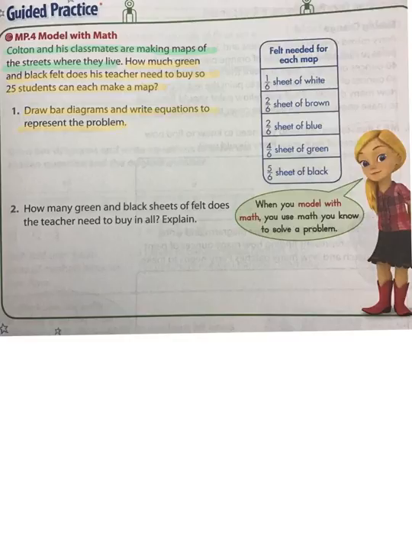Okay, we're going to draw our bar diagrams down in this open space that I have right here. So it's asking us for how much green and black felt. So I'm going to go over here in my table. For each map, green we need 4/6 of a sheet of green, and for the black we need 5/6. So the first thing we need to do is add these together to find out how much of each map we're going to need of each of those colors.